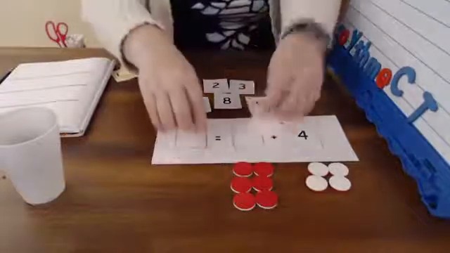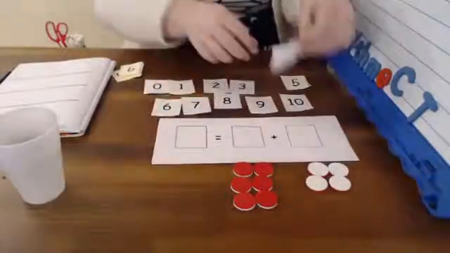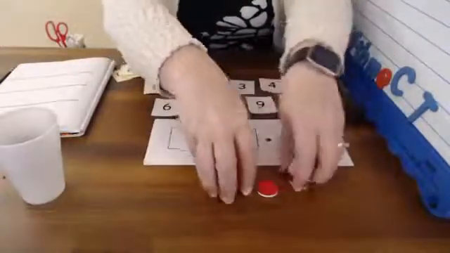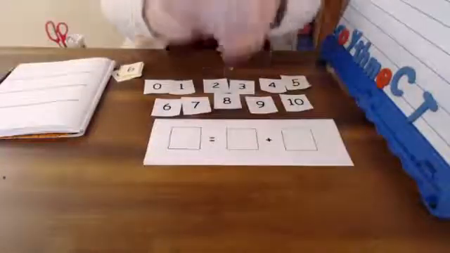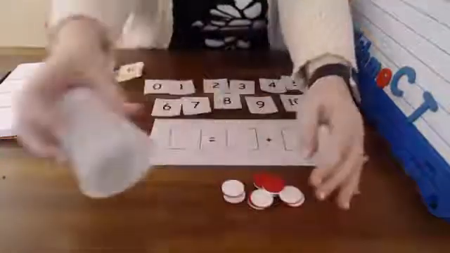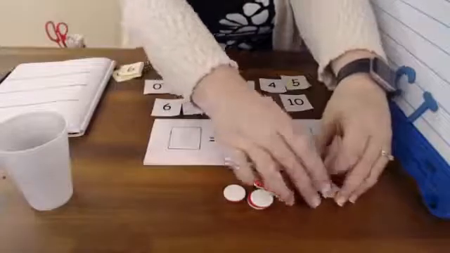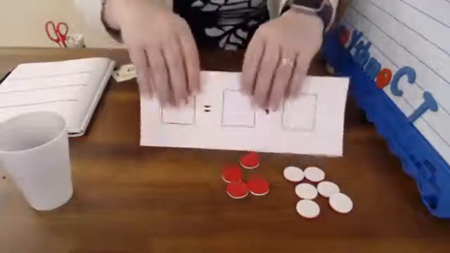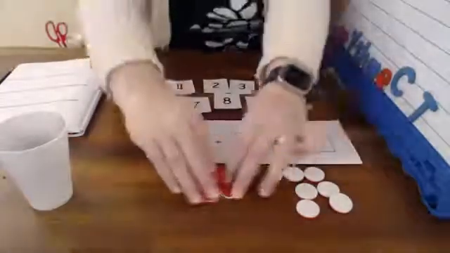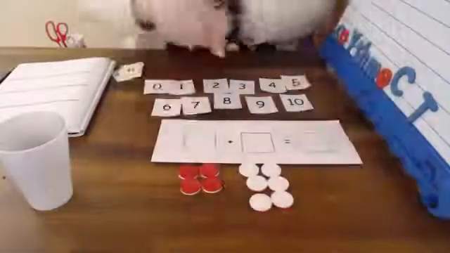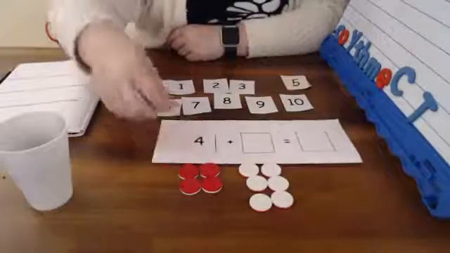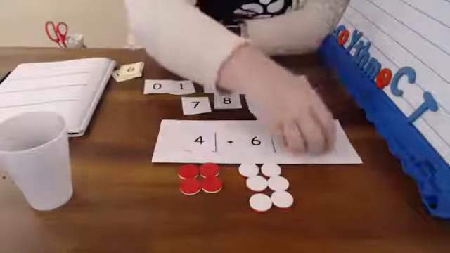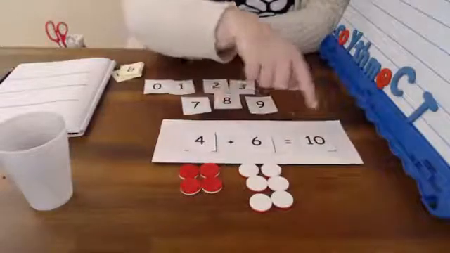All right, I'm going to do one more, and then I'm going to show you how to record your numbers on your recording sheet so that you can show me that you practiced on your own. So shake, spill. All right, so a little bit different this time. And I'm actually going to flip my paper back over. So I'm going to move those over. So this time I had 4 red and 6 white. And that gives me 10. 4 plus 6 equals 10.